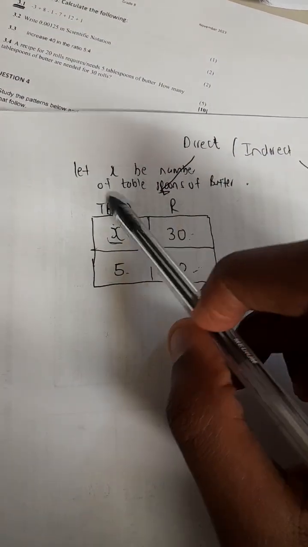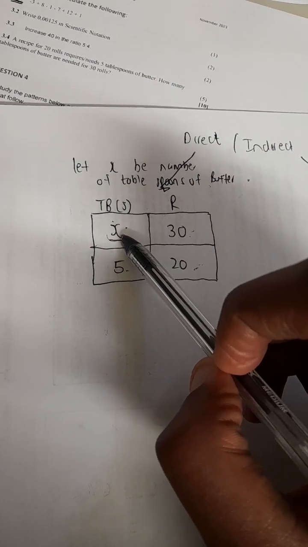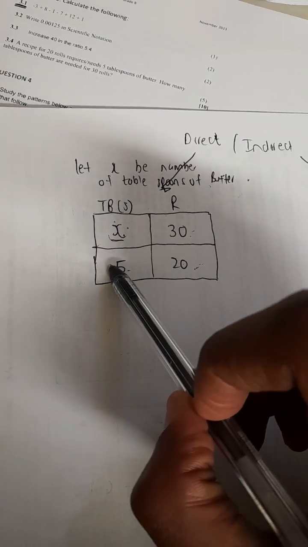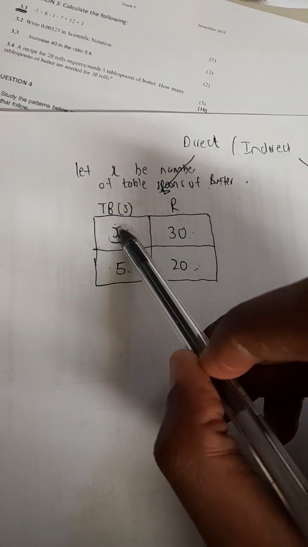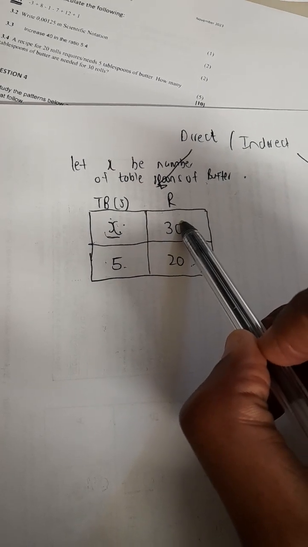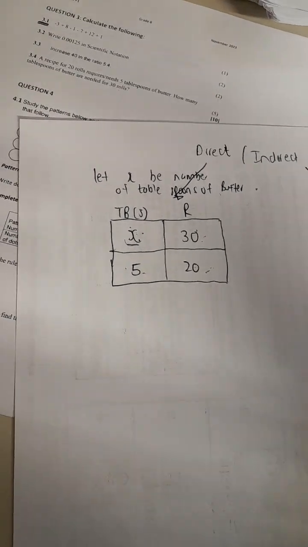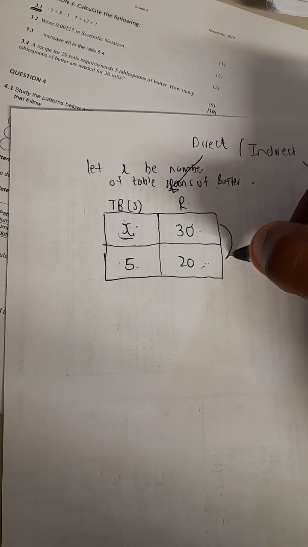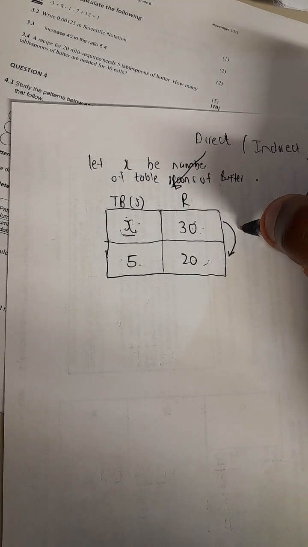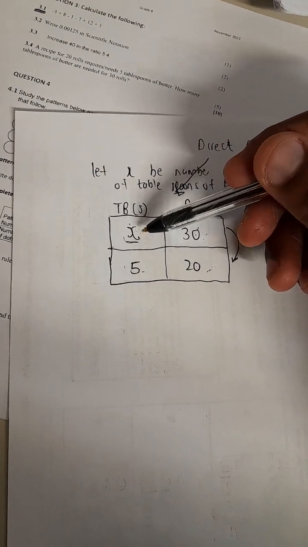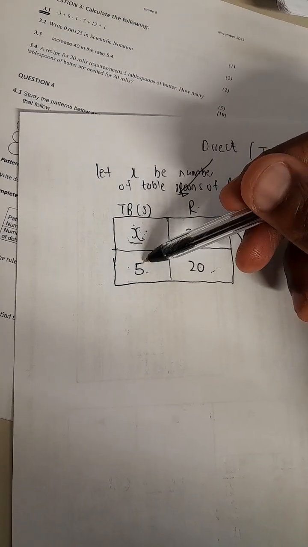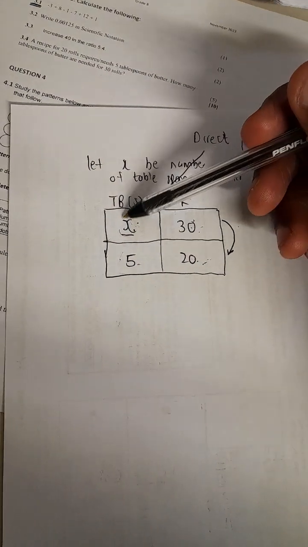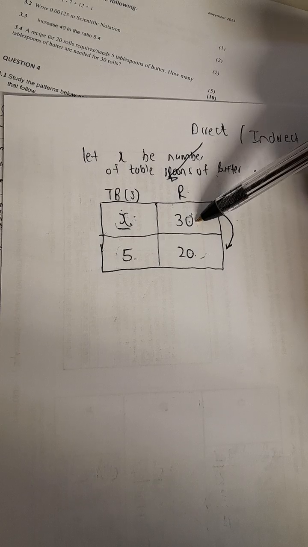So first and foremost, let x be the number of tablespoons of butter, which is what we want, the unknown variable. Then we know that 20 rolls needs 5 tablespoons. We don't know how many tablespoons 30 rolls need. But now let's ask ourselves a question here. What's happening to the rolls here? The rolls are decreasing. From 30 to 20, we are decreasing. What are we expecting with the tablespoons? If I require 5 tablespoons to make 20 rolls, what am I expecting will be the number of tablespoons that I will require to make 30 rolls?